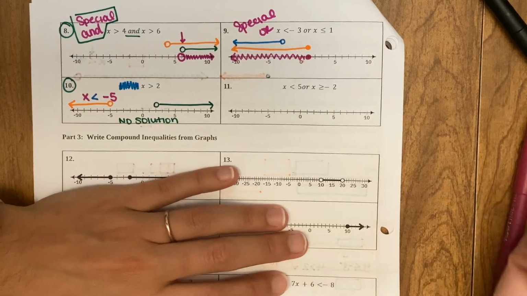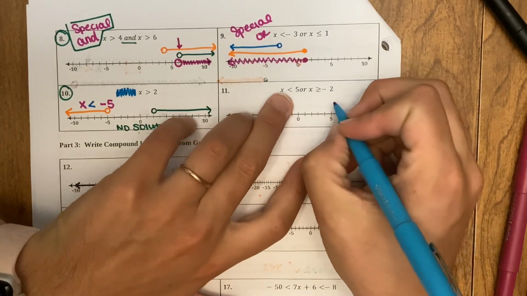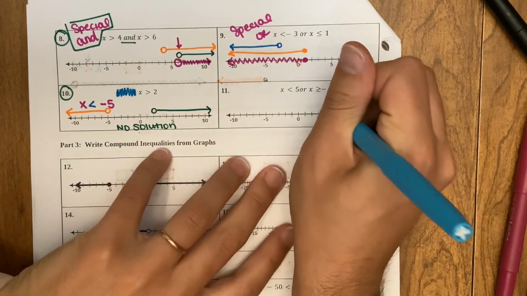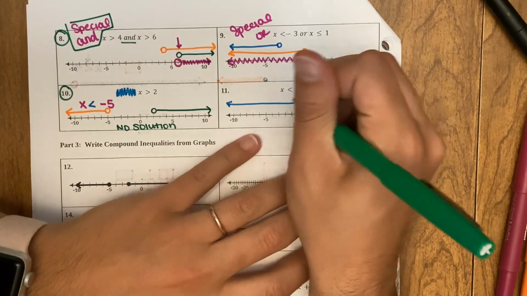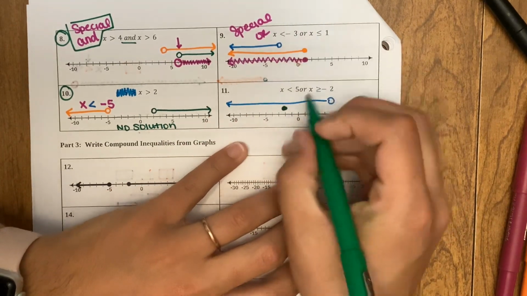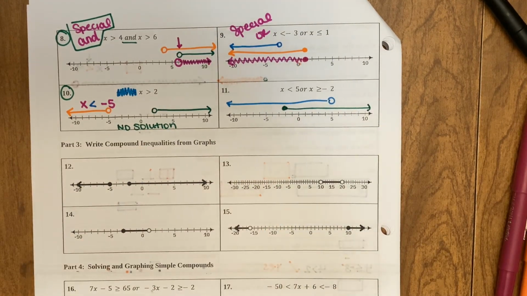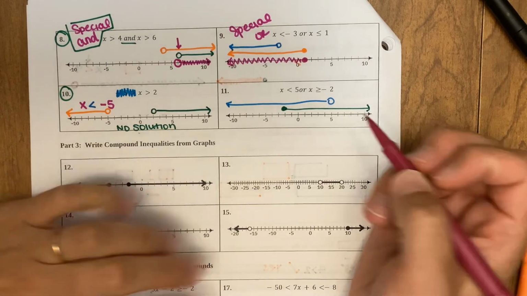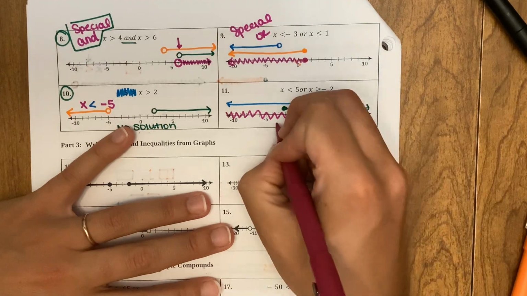Which then I guess you guys can really assume that this is going to be a special or. Well, let's see what happens. Okay, so I'm going to put on my 5 an open bubble. And it wants me to shade this way. And I'm going to put on my -2 a closed bubble. And it wants me to shade this way. Remember, you want the graph that's going to represent all of your situations, which means I have to put both of them on there. If I'm going to put both of them, that means every single thing is going to be shaded in.